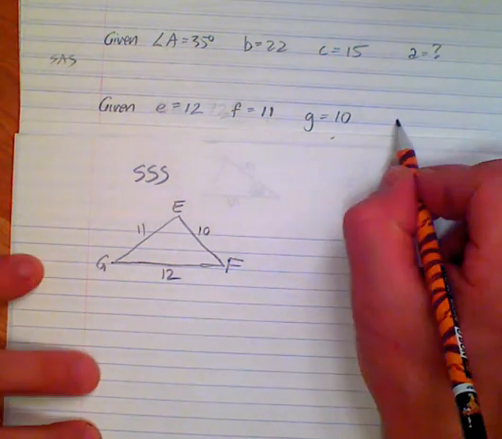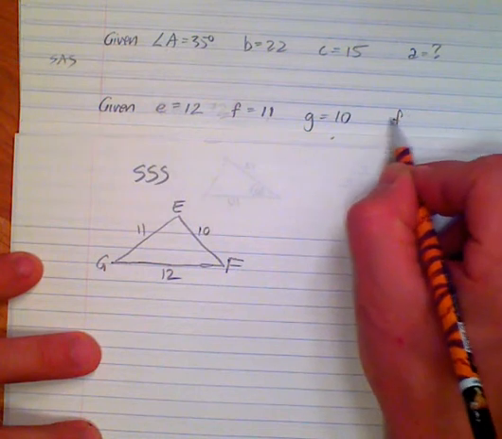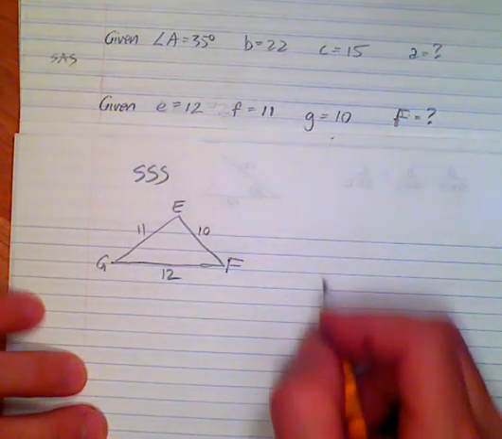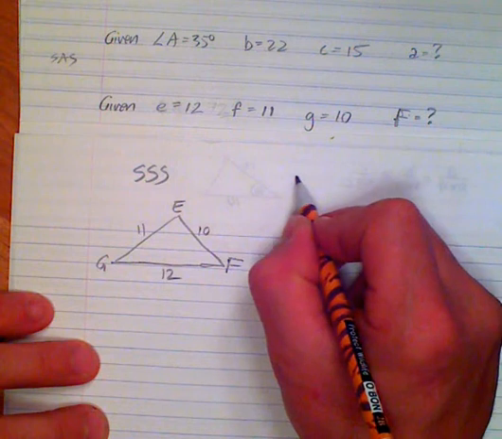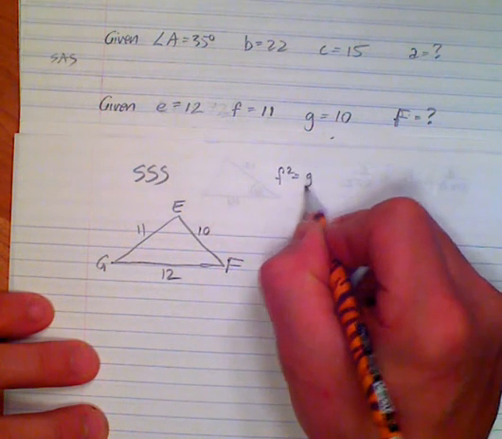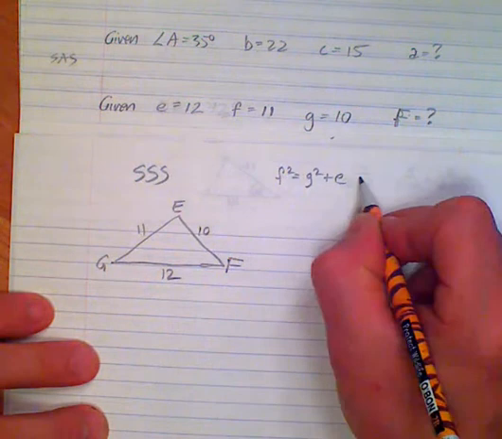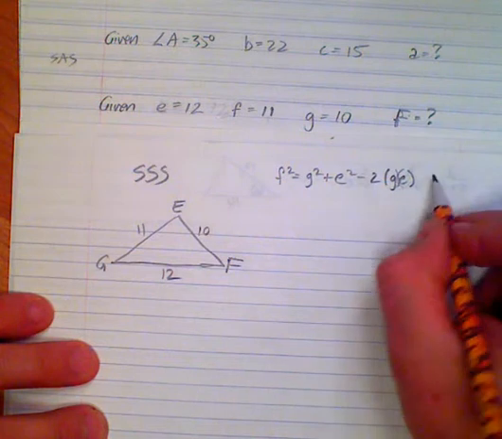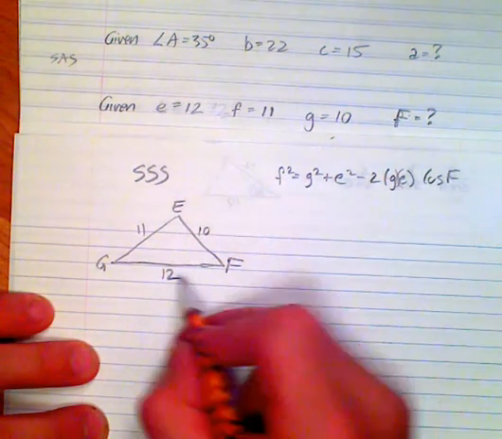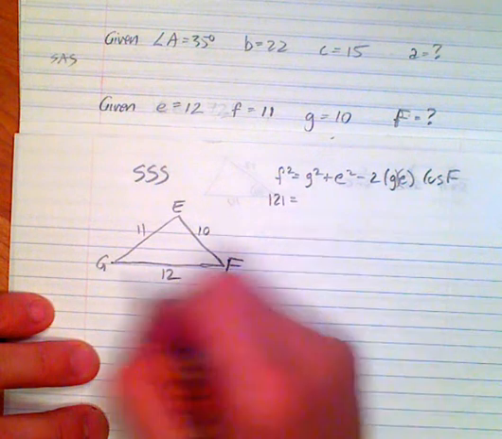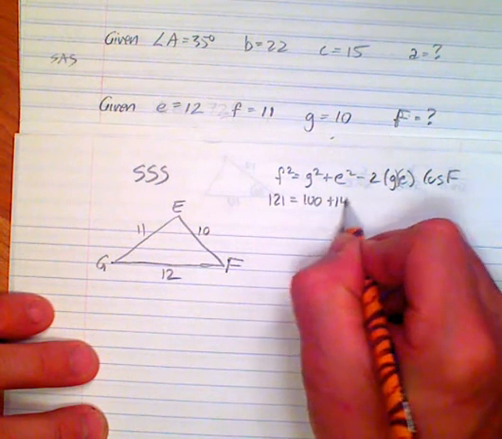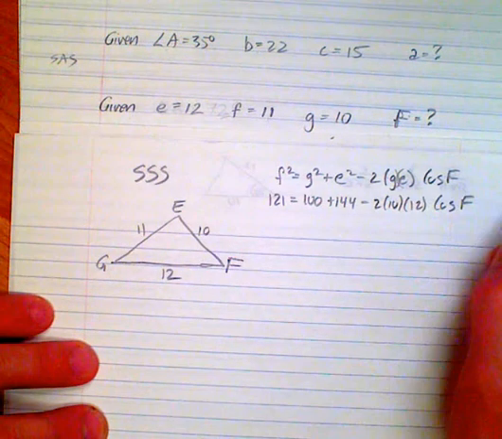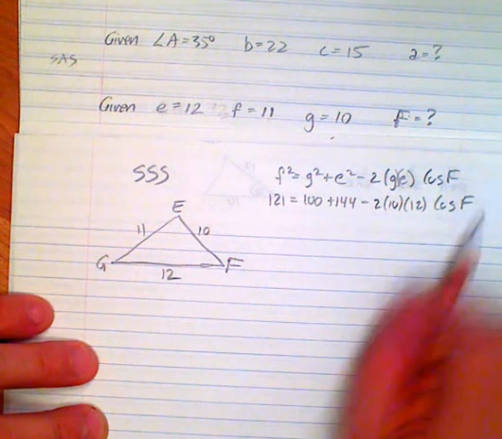What do we want to find? Well, let's pick F. Big F. Okay, what's angle F going to equal? So again, we start with what we're looking for. So let's start with F and go F squared is equal to G squared plus E squared minus 2GE, or it could be EG, it doesn't matter, cos F. So F squared, do I have F? Yes, I have it. 121. G squared, G is 10. 100 plus 12 squared is 144. 2 times 10 times 12 cos F. Now I don't have the angle, so that's what I'm looking for.